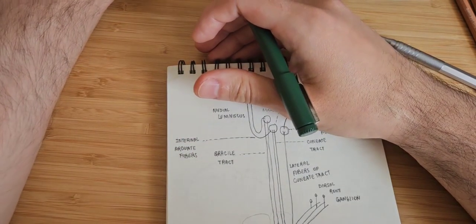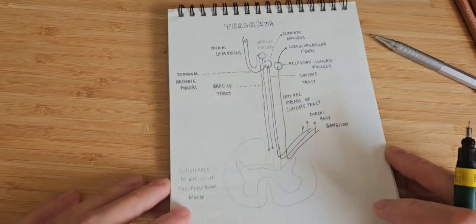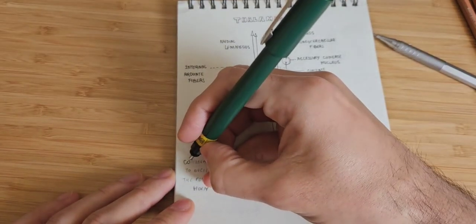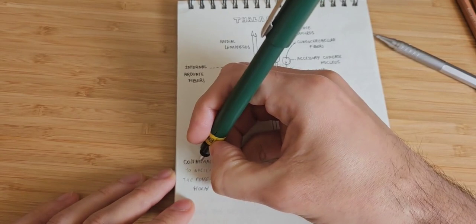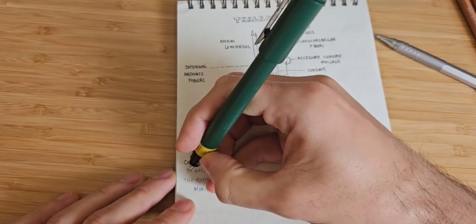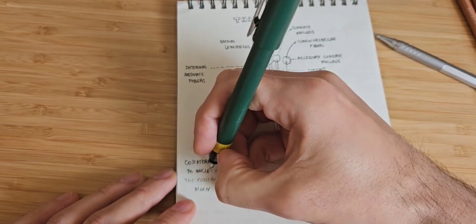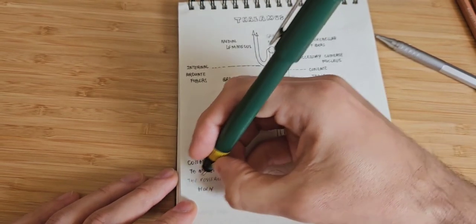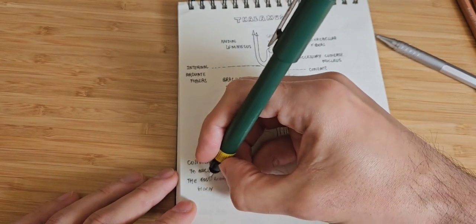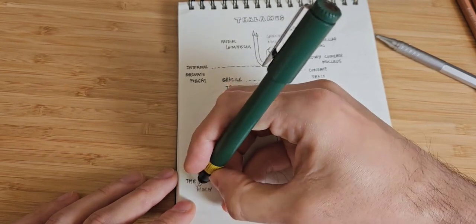Now, we also have the collaterals to the nuclei of the posterior horn.